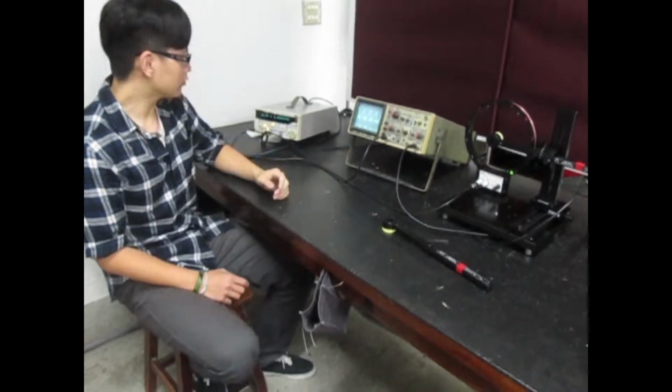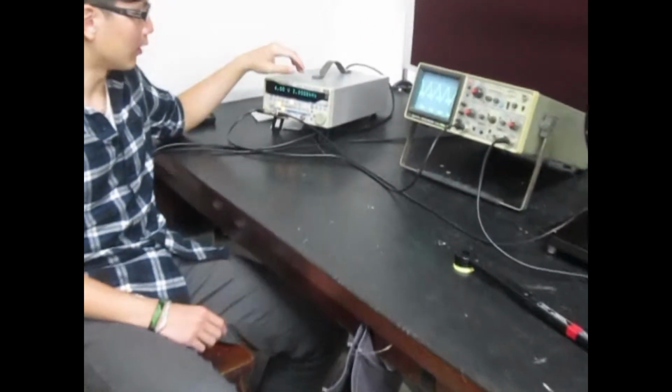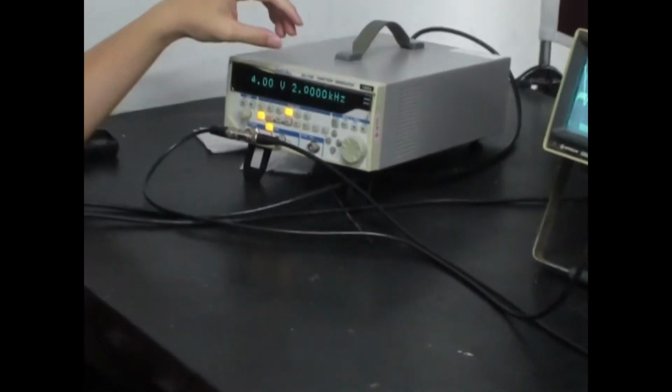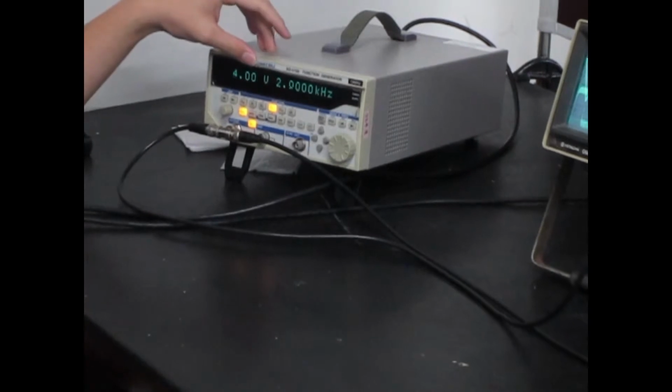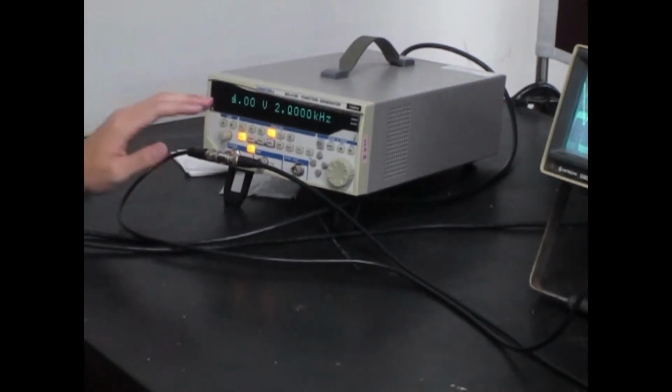So for our part 2, we will be increasing the distance of our detector coil away from the field coil. First, we must set our function generator. We must set our voltage to 4 volts and frequency to 2000 Hz, and this must be fixed. We can't increase or decrease any of it.